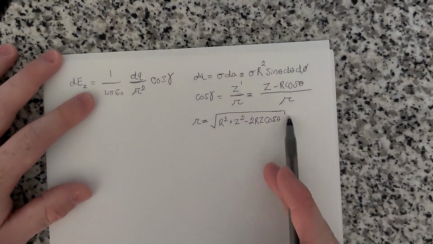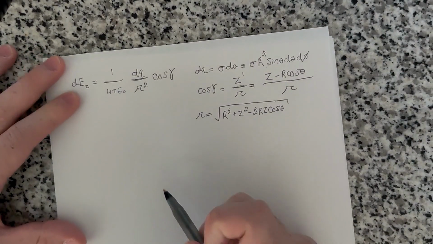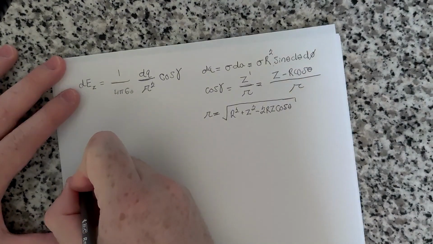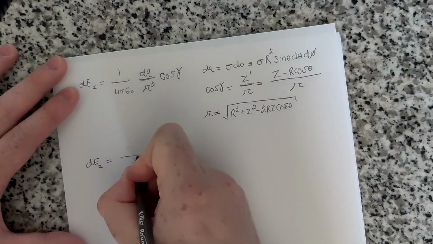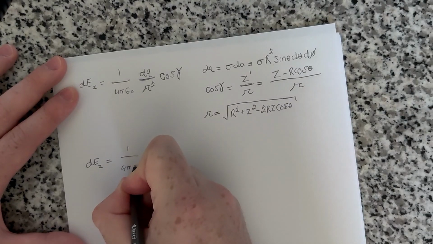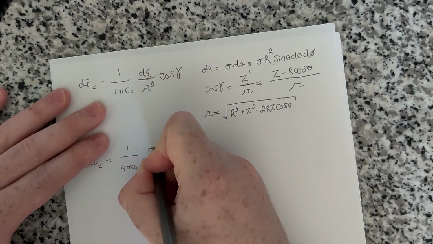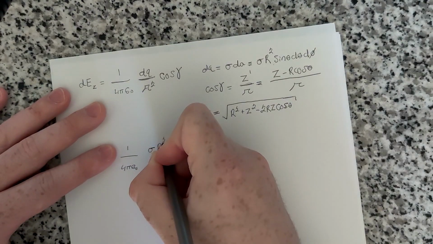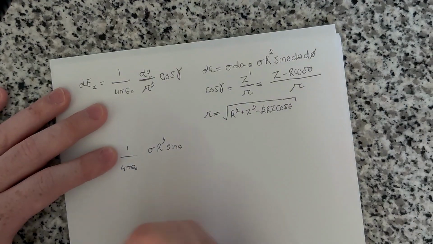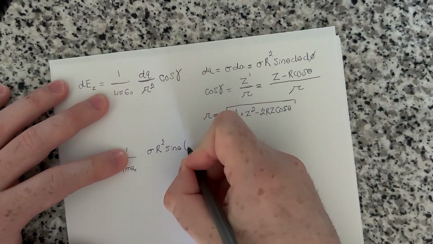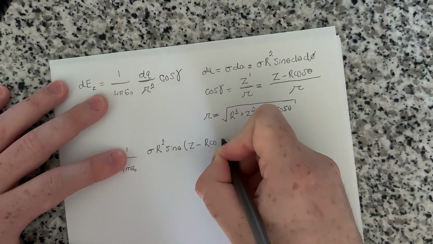All right, so we have all of our ingredients, so we can plug everything in here and find that dEz is equal to 1 over 4 pi epsilon naught dq, so we have sigma r squared sine of theta times the cosine of gamma, so we have z minus r cosine of theta on top.